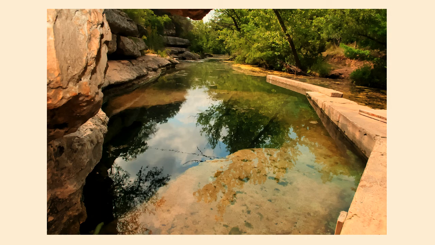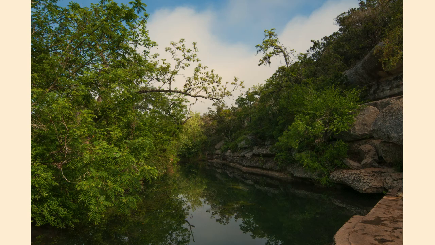Shown here is a spring known as Jacob's Well in the Hill Country. Now this forms the headwaters of Cypress Creek near Wimberley. As Cypress Creek water flows downstream, it merges with the Blanco River and eventually flows into San Antonio Bay. Jacob's Well had never stopped flowing until the last 10 years, but it's gone dry now twice due to increased water use from population growth in the area. Without conservation, the well could go completely dry.